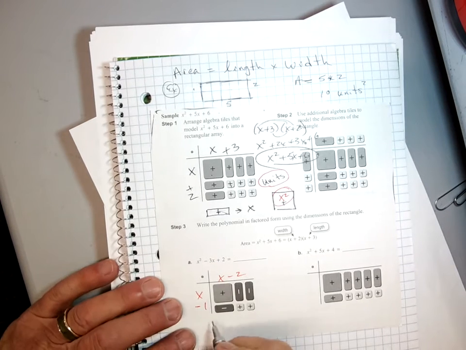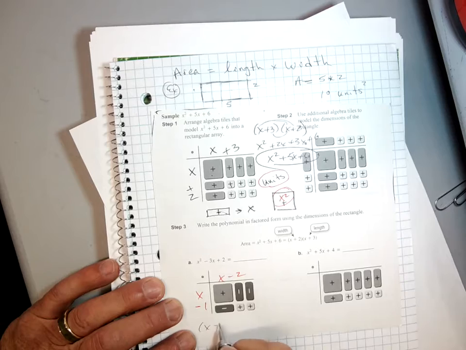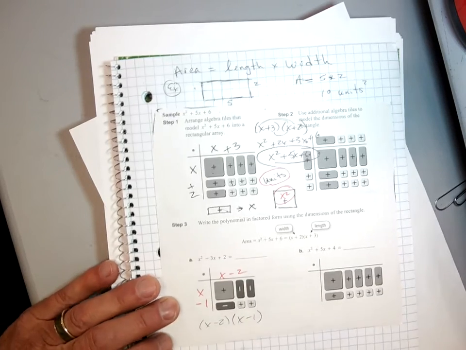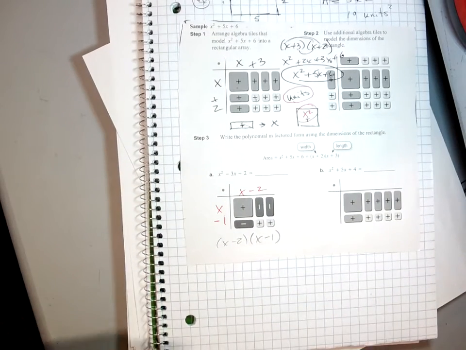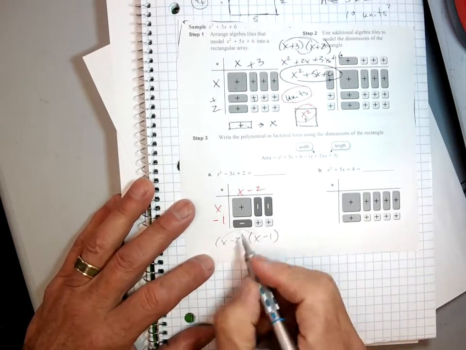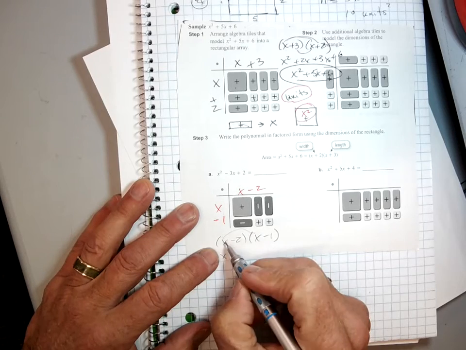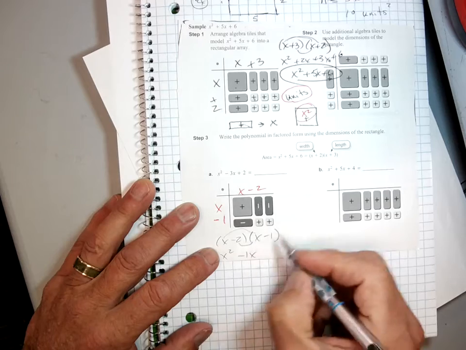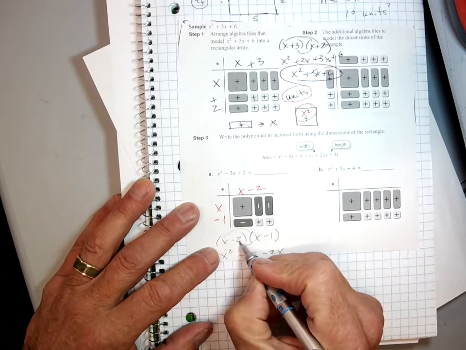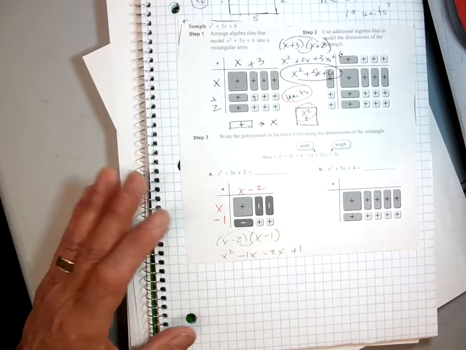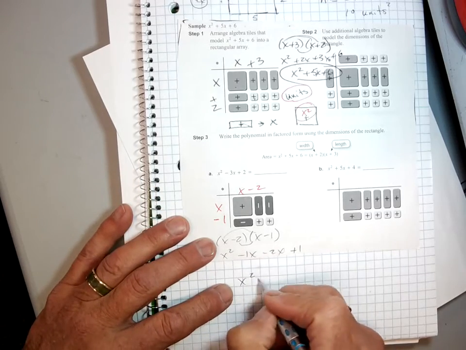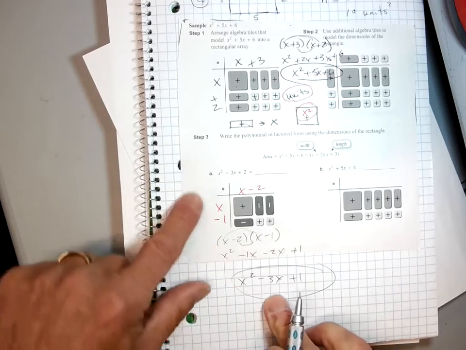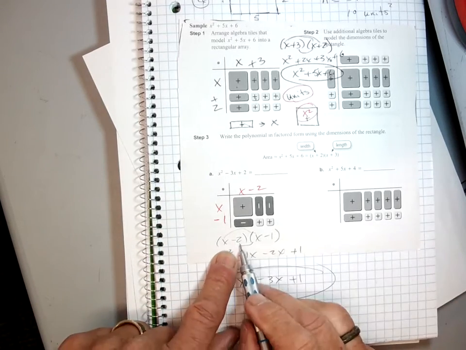So then we have an x minus 2, because remember it's length times width, times an x minus 1. If we multiply these out, x times x is x squared, x times negative 1 is negative 1x, negative 2 times x is negative 2x, and negative 2 times negative 1 is a positive 2. So we wind up with x squared minus 3x plus 2, which is the same as my x minus 2 times x minus 1.